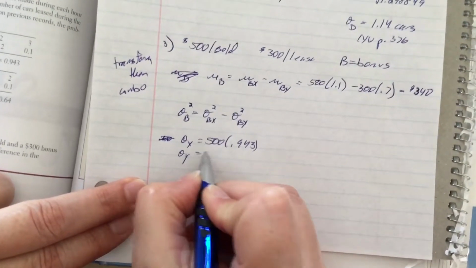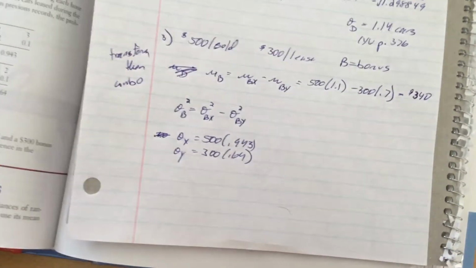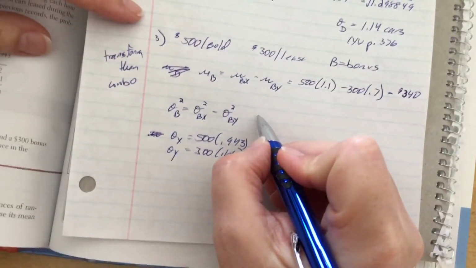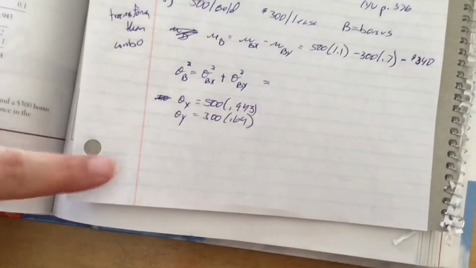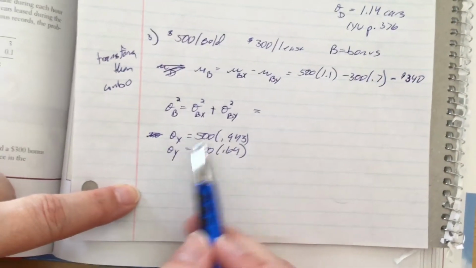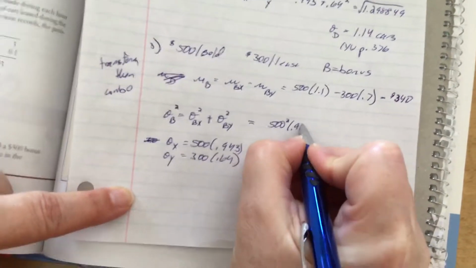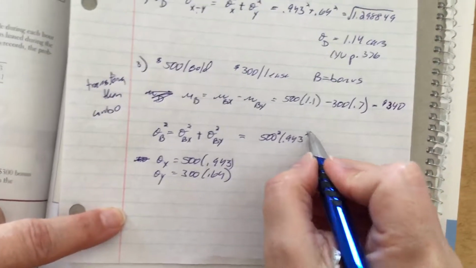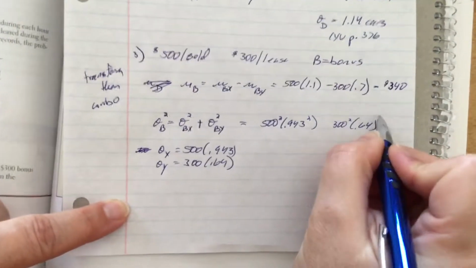Standard deviation of Y is our leased cars. But once you square everything, it becomes positive, of course. Once I put those in there, I've got to square these. So I'm basically squaring both pieces, and then I add them.